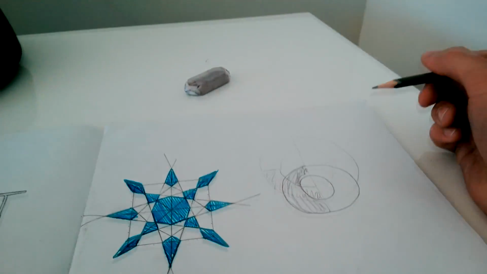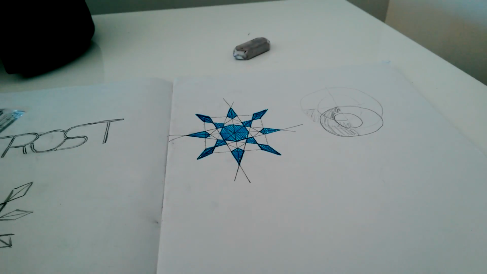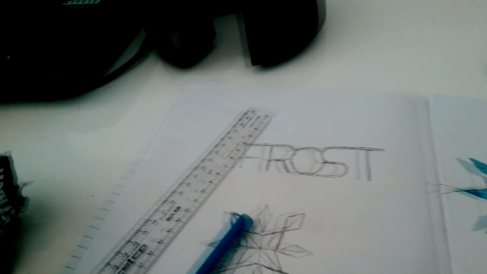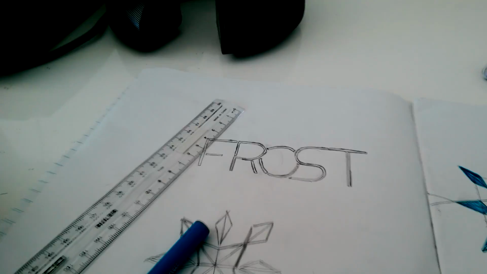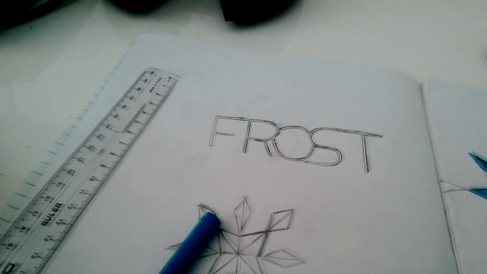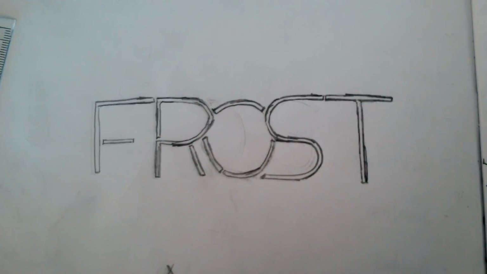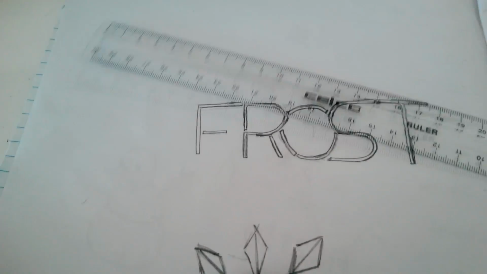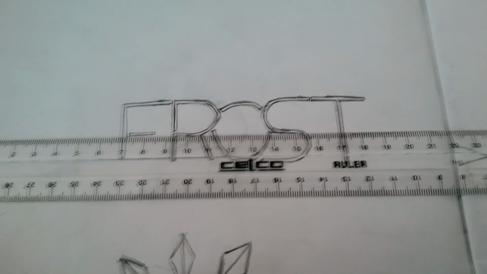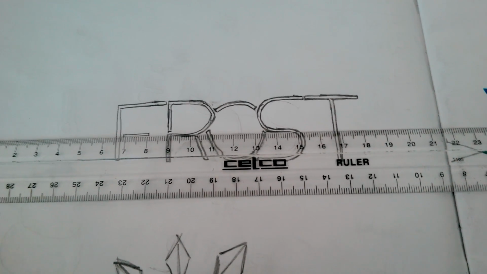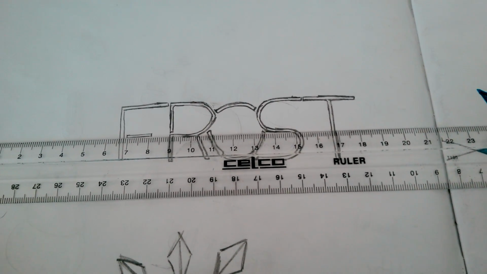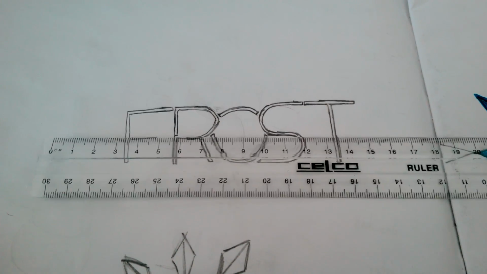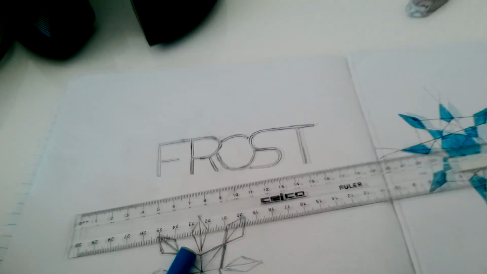So everything runs on a kind of grid. And I find that really cool. That's why I do it. And then I've also done this Frost, which is real symmetrical, as you can see too. Everything lines up. So that bit there, the F, the R, and the S are all aligned. Top bit aligned, bottom bit aligned, and then it's all very properly set out.